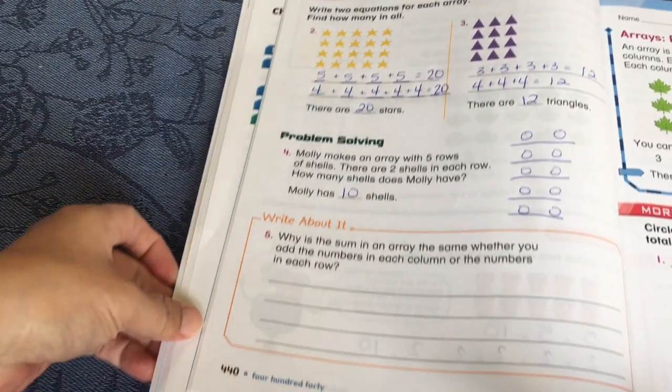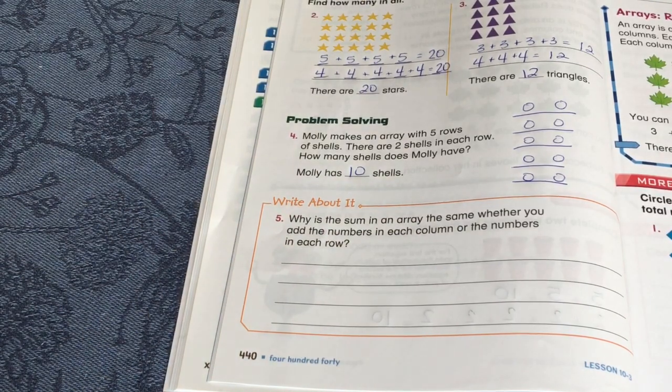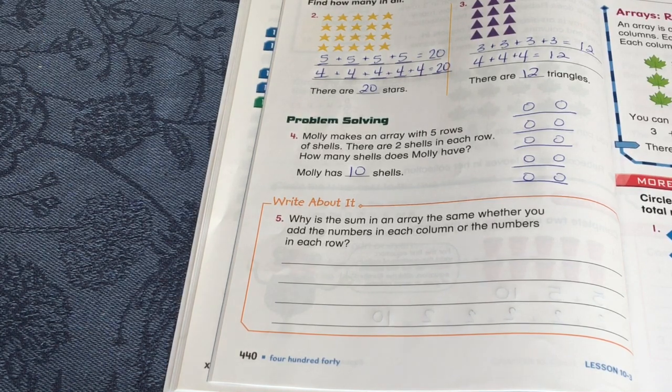The last question on this page says, write about it. Why is the sum of an array the same, whether you add the numbers in each column or the numbers in each row? Well, the sum is going to be the same because you have the same number of objects in the array, whether you look at it at the column or you look at it in what row it's in.